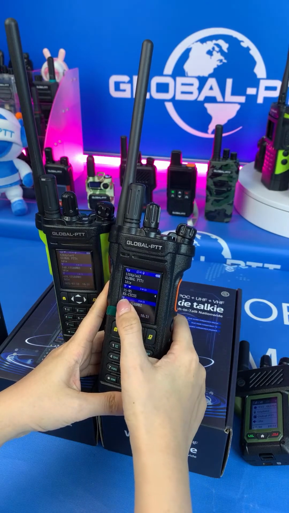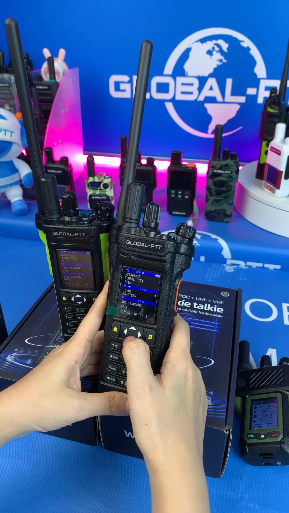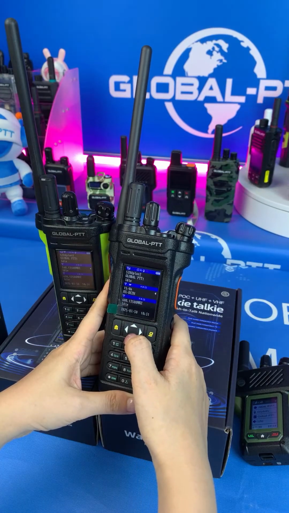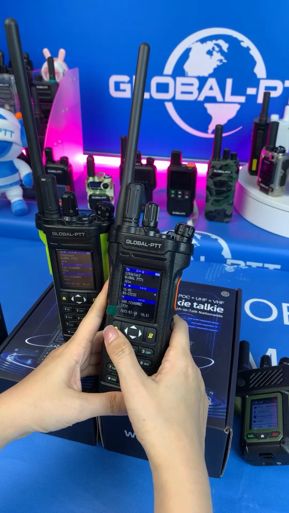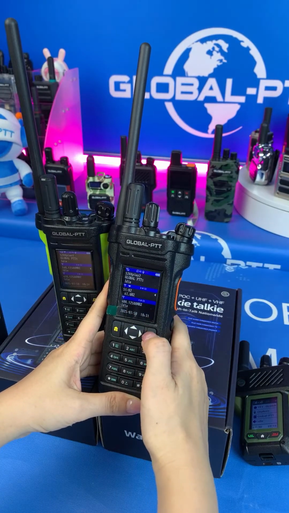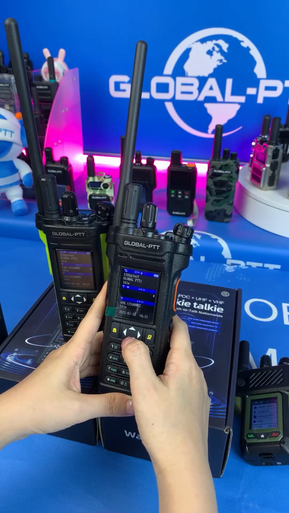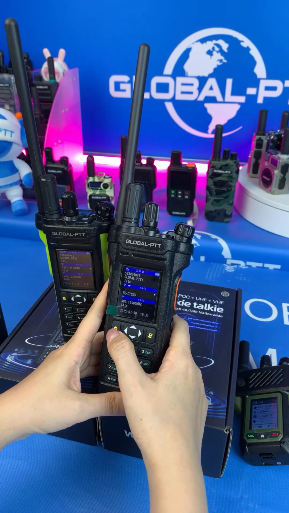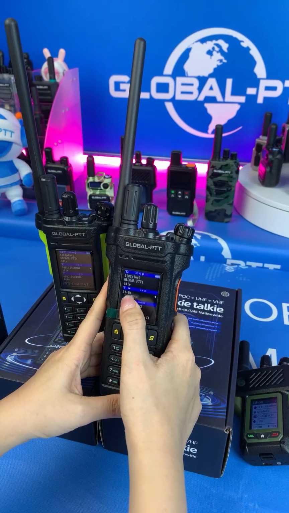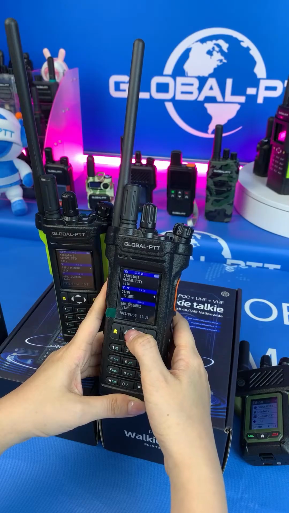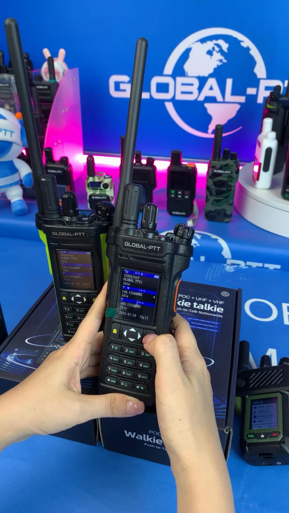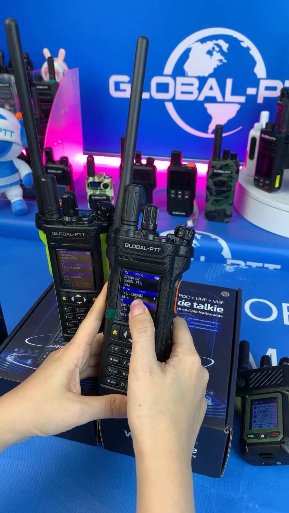We set the tone. Here is the RX CTCSS tone. We can also set RX DCS and tone. What do you need? We set it at 67 hertz. And then the TX tone, we set it at 67 hertz too. Actually, it has 51 tones for you to choose from. We set it at 67. Okay, set. So now the radio is set and ready to use.